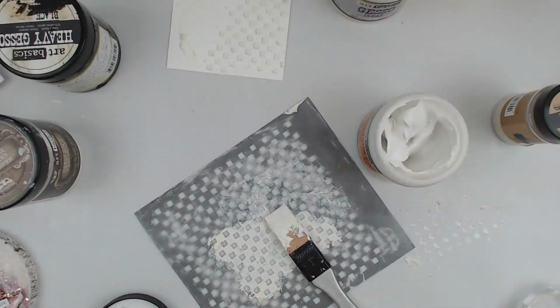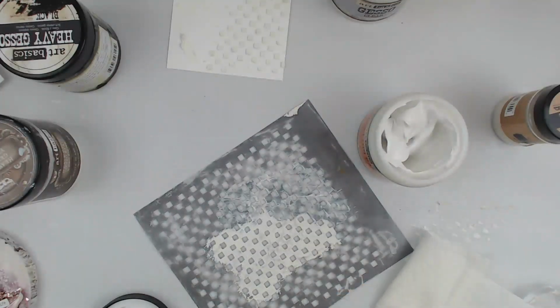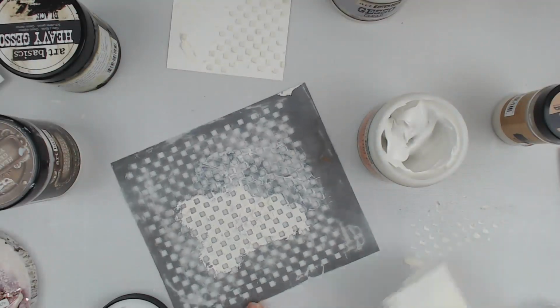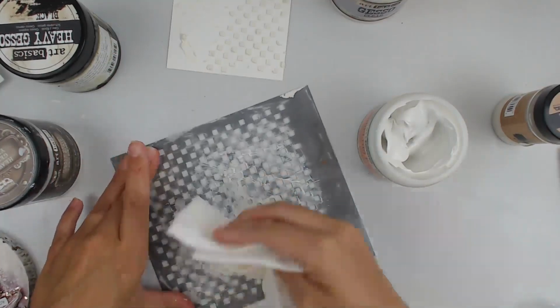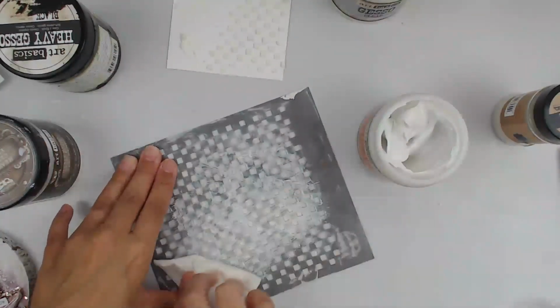I know a lot of people prefer modeling paste. I prefer the light and fluffy paste, or I'm really liking the paper texture paste. I'm just going to clean up a little bit. This is going to dry really hard on here, and I don't want that.